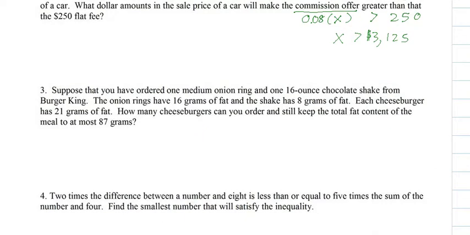Alright, so on this one we're going to Burger King. We order 1 medium onion ring and a 16-ounce chocolate shake. The onion ring has 16 grams of fat. The shake has 8 grams of fat. So far we have 24 grams of fat in the onion rings and shake. Each cheeseburger has 21 grams of fat. So there's 21 grams in each cheeseburger.